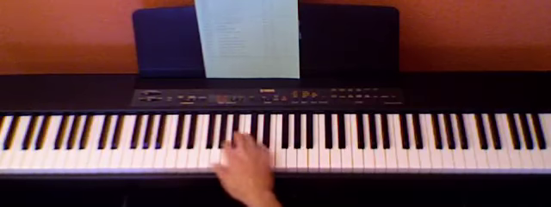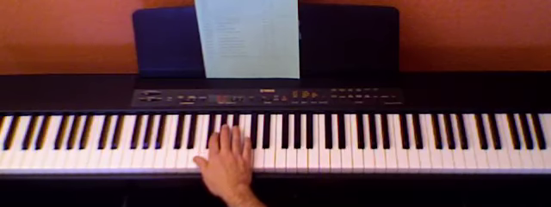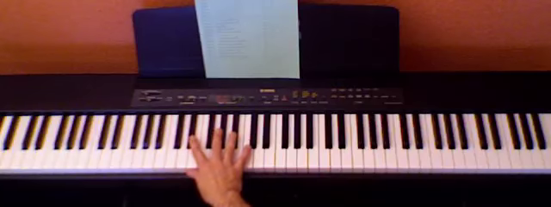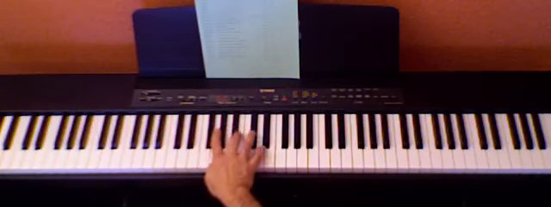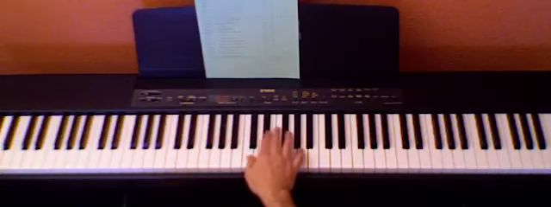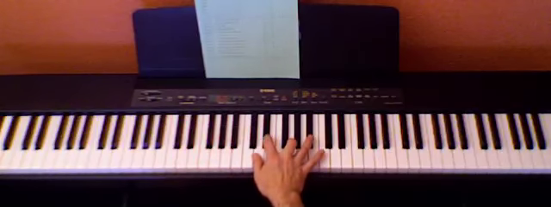Let's go on to E flat. Let's do this one keeping in mind the key signature. The key signature of E flat is 3 flats: B flat, E flat, and A flat. So if we just move our fingers up the keys, keeping in mind those 3 accidentals, we'll have the scale of triads for E flat.